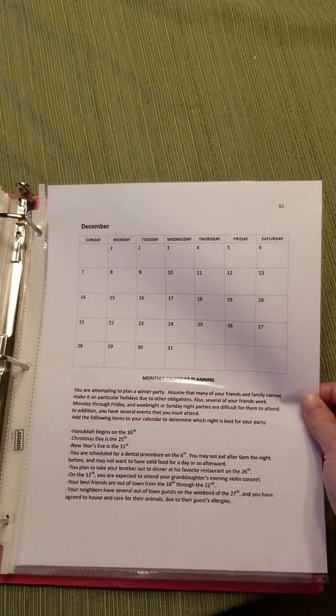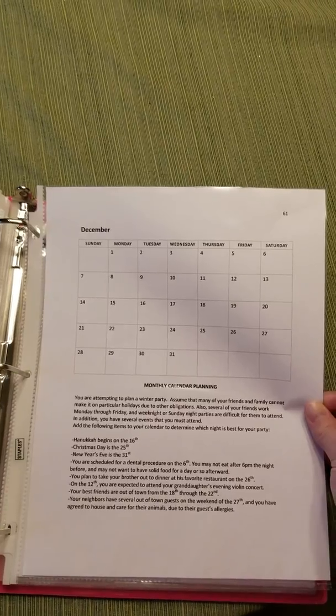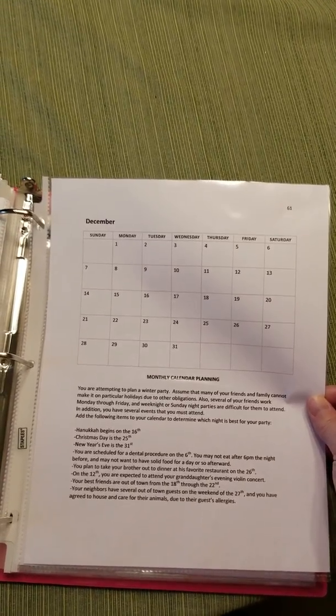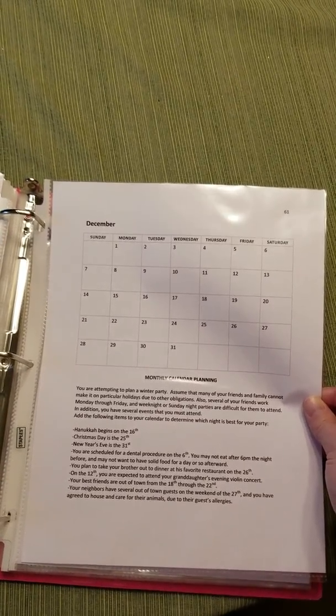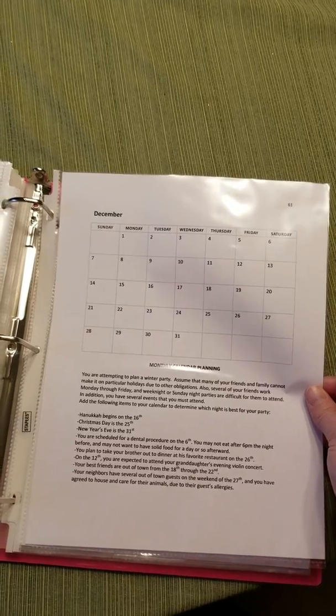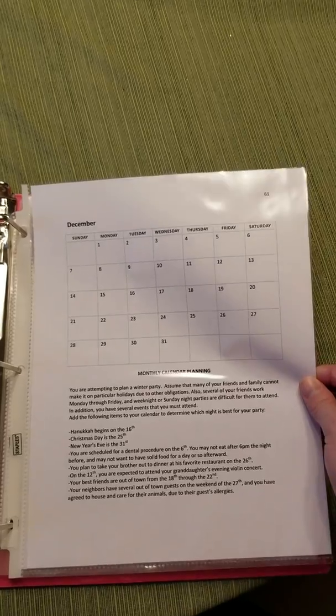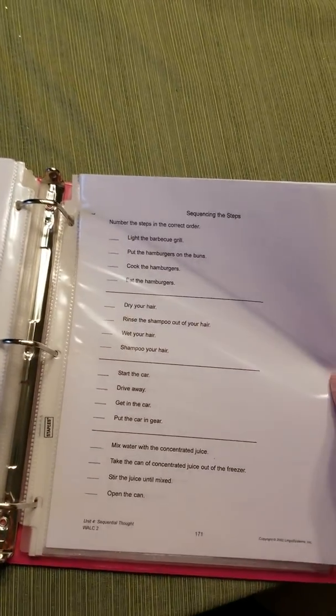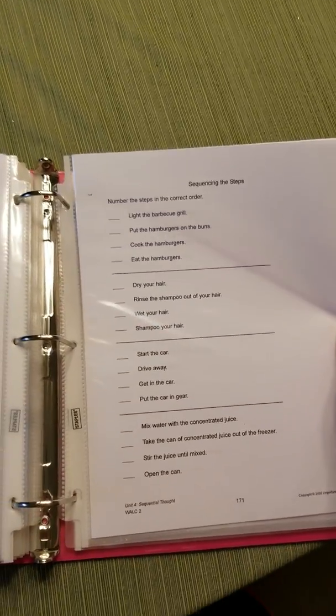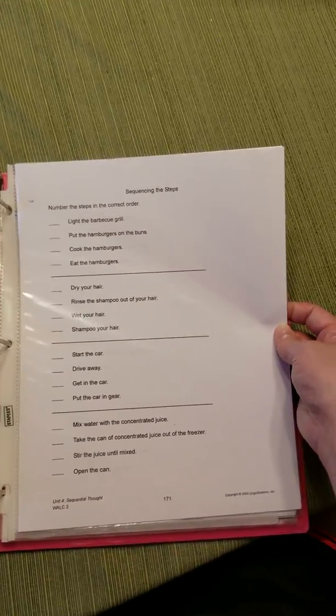Really great functional stuff. And this one is monthly calendar planning. So this one is actually giving them a scenario. So you're planning a winter party and you're giving them several things that they have to mark on the calendar and follow through. So again, executive functioning skills. And then here's some other sequencing. So they're given all these steps and then they have to order them.